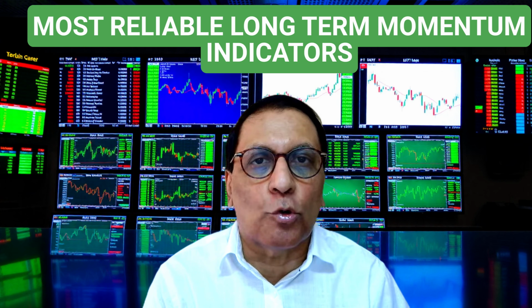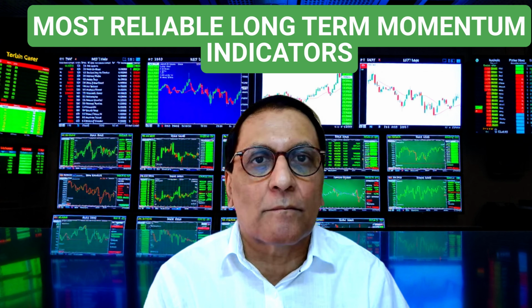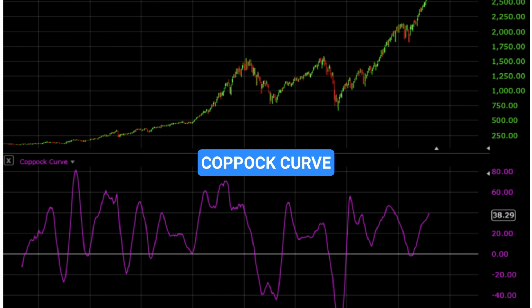Today, we'll deep dive into one of the most reliable yet often overlooked long term momentum indicators, the Coppock Curve, used to determine long term bottoms after a bull market. We add a twist to the original Coppock Curve to also determine exhaustion tops in a bull market.